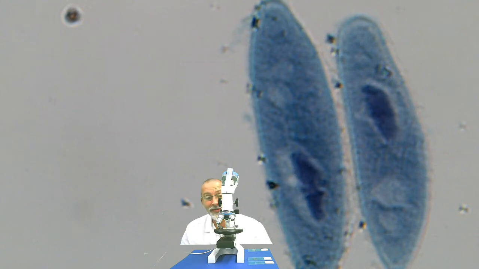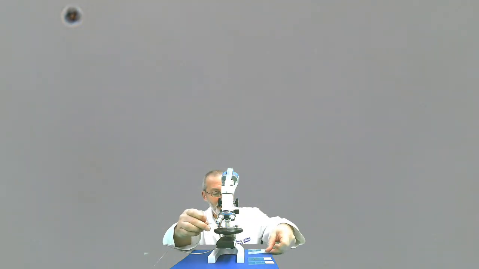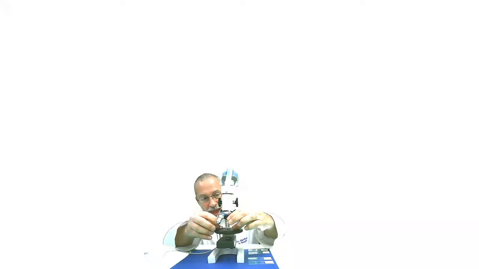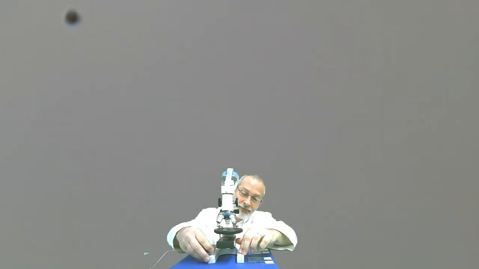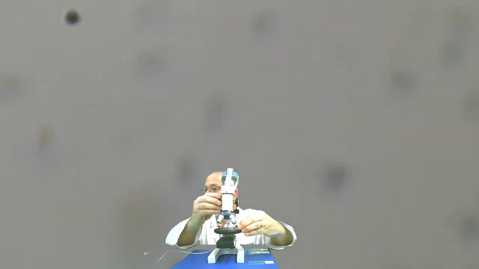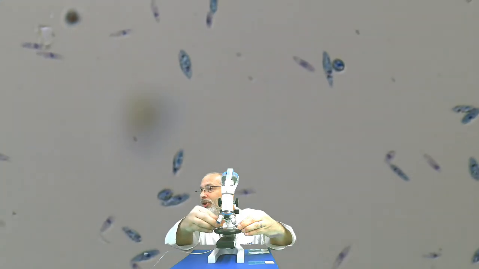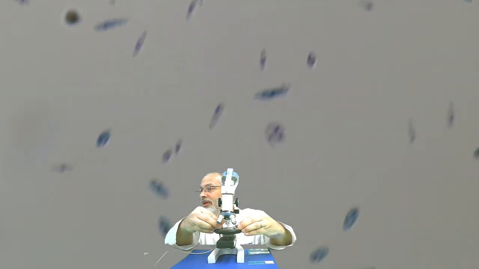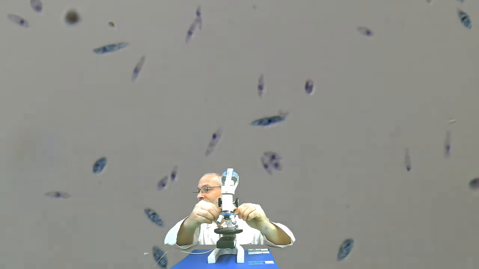All right, hopefully you had enough time to do that. I'm going to remove the slide, return it back to 40 times magnification, lower the light a little bit, and bring in our next specimen. Our next specimen are Euglena. Euglena. And here are our cute little Euglena. So there's a good view.